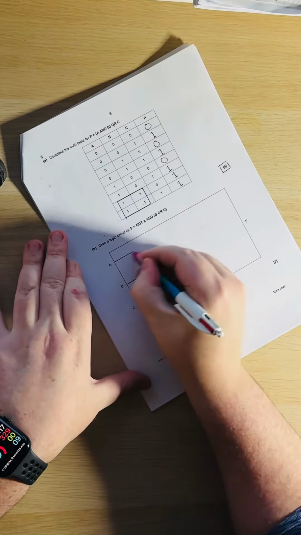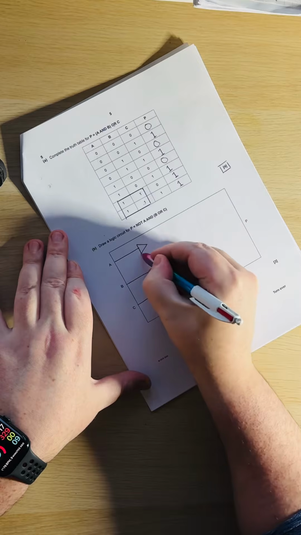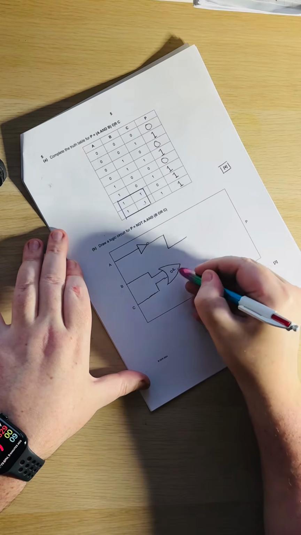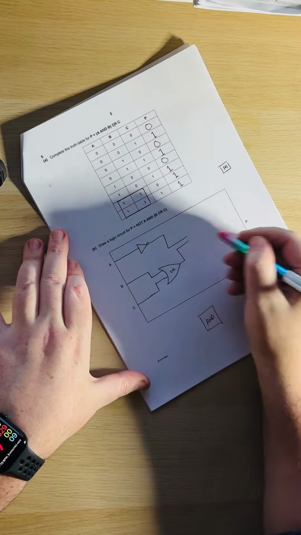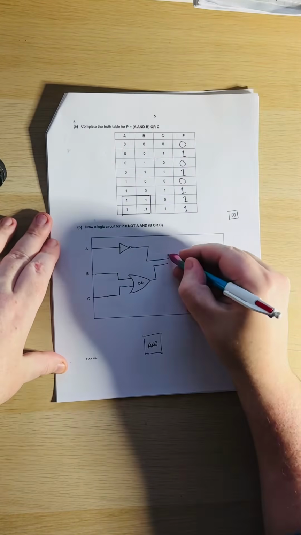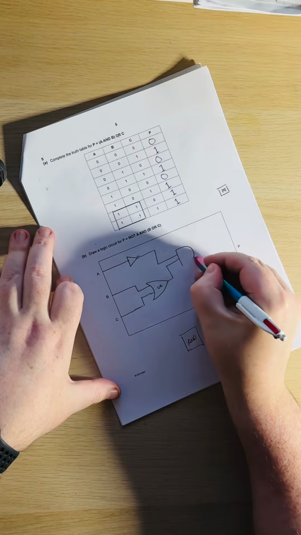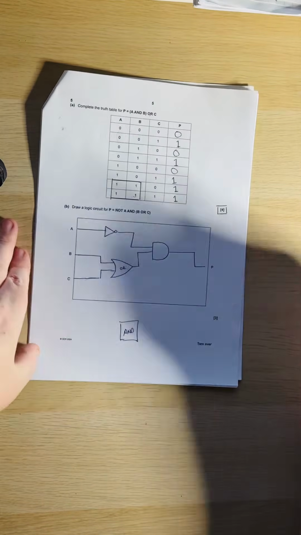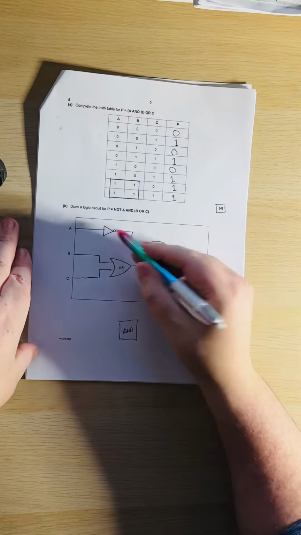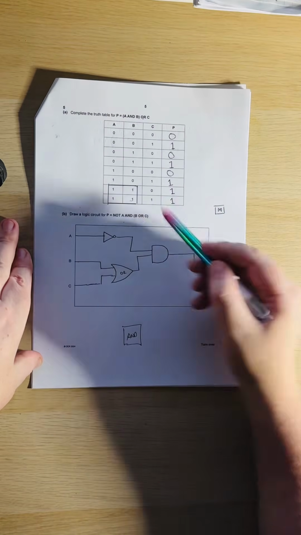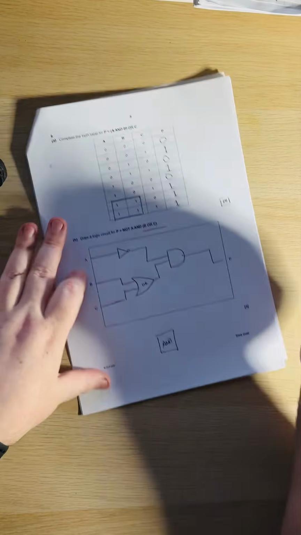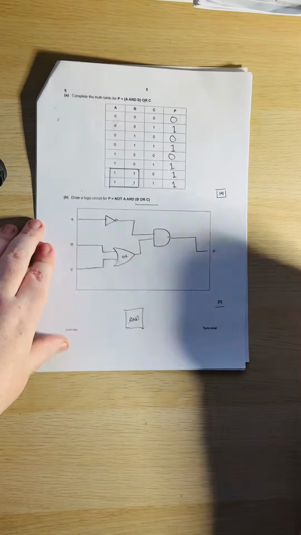So not A, that's easy because we're going to have a NOT gate, which is a triangle with a little circle on the end, coming out of A. And then the output of these 2 is going to join through an AND gate, which is like a capital D. And then that will output to P. So you've got not A and B or C, where we did the bit in brackets first, and there's a nice easy 3 marks again.